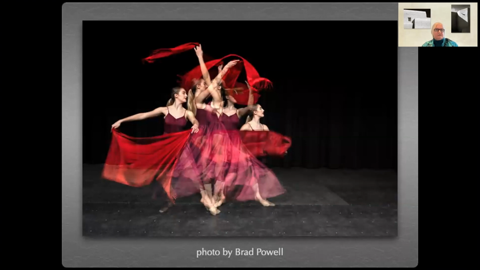This was taken by a photographer in our club, Brad Powell. And the way this works, I mentioned to you that flash will freeze motion. So he had his camera on a long exposure, and then he had set the flash. When I say a long exposure, in this case, I'm talking about a couple of seconds. And then he set the flash to put out a number of quick flashes while he was using a shutter speed of about 2 seconds. So the flash went off 5 times in 2 seconds. And as this dancer moved across the stage, the flash flashed those 5 times and caught her in 5 positions.